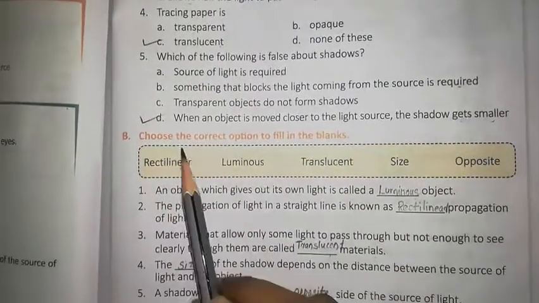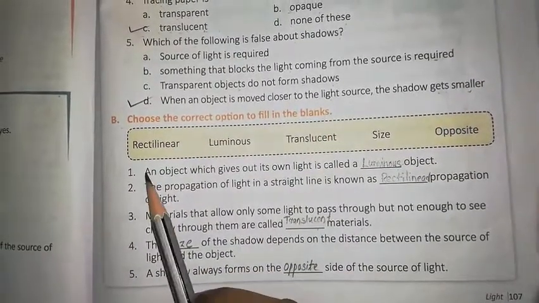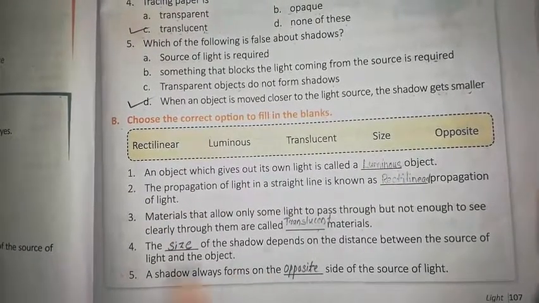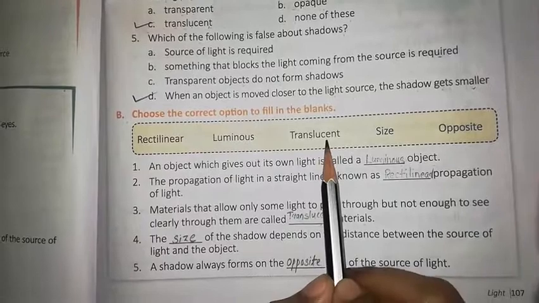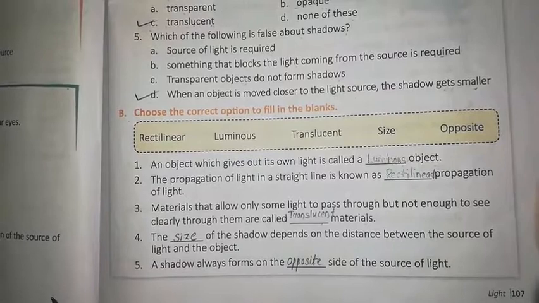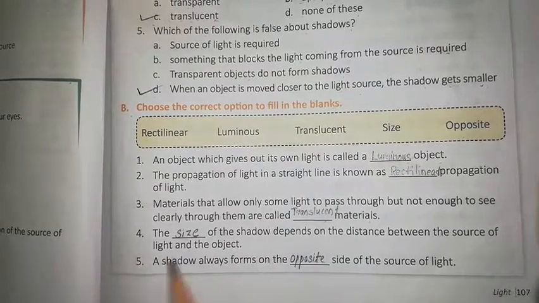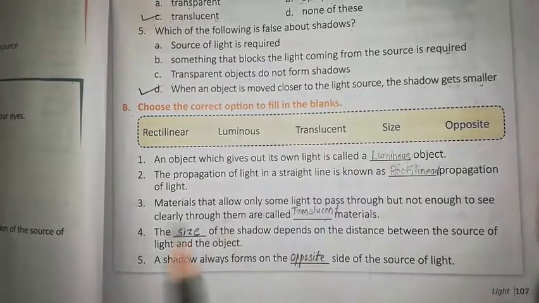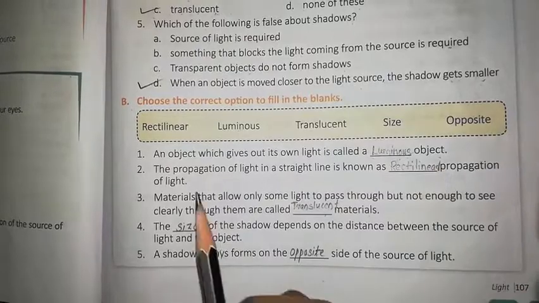Now B question. Choose the correct option to fill in the blanks. First one, an object which gives out its own light is called a dash object. Options are rectilinear, luminous, translucent, size, opposite. What is the answer? An object which gives out its own light is called a luminous object. So, luminous is the answer. All of you write here, luminous.